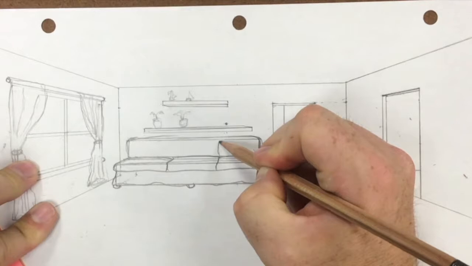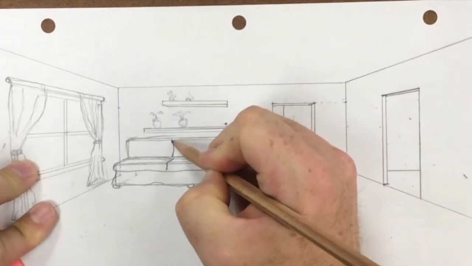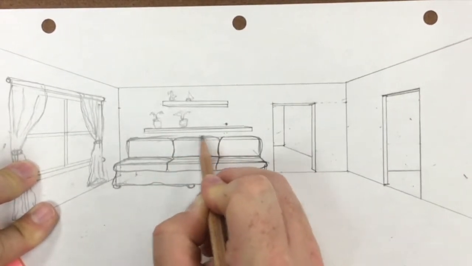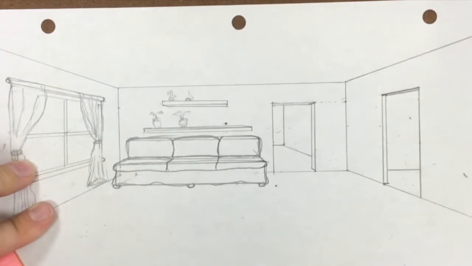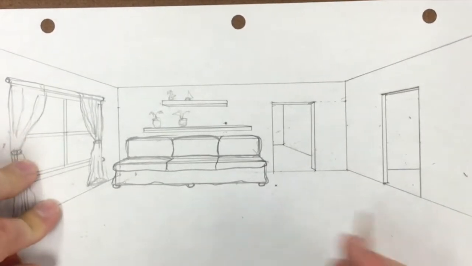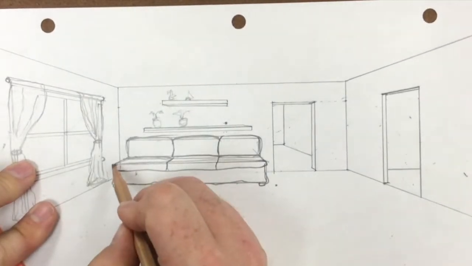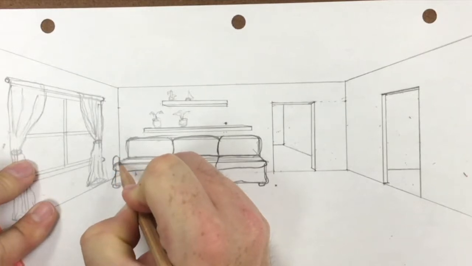And from these cushions, I can simulate that as well. So what I'm doing is I'm using the initial box as a structure for the couch, but then I get to use my creativity to deviate from that. Maybe there's an arm of the couch, and the front of the arm is maybe a bump like this.